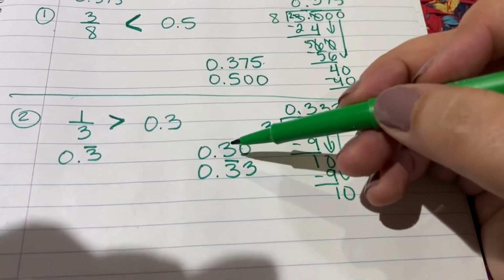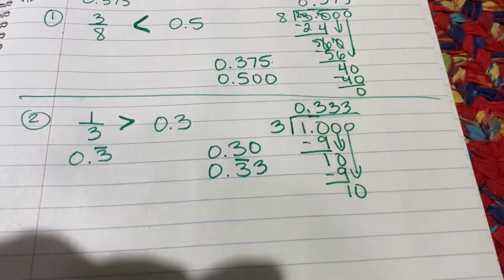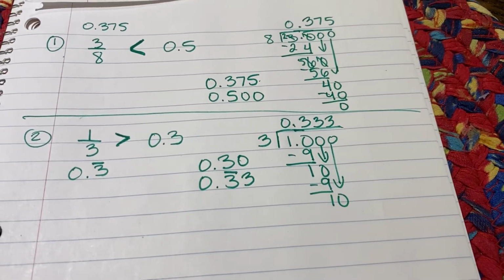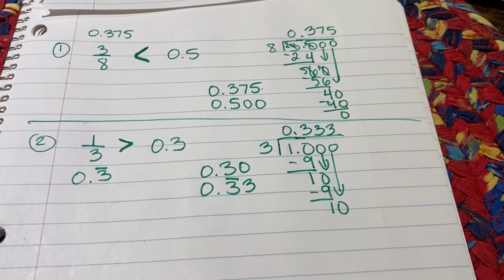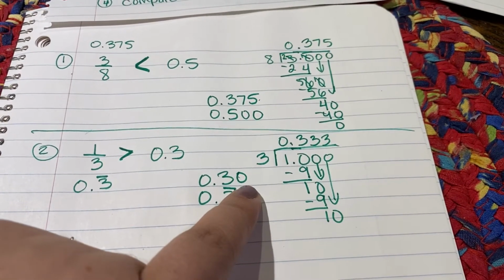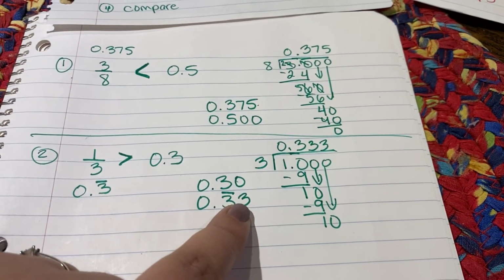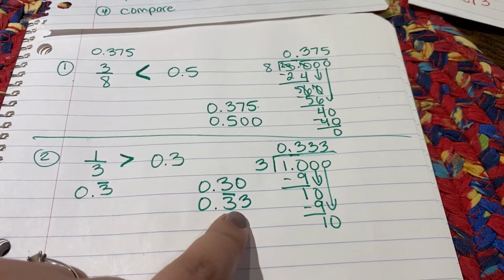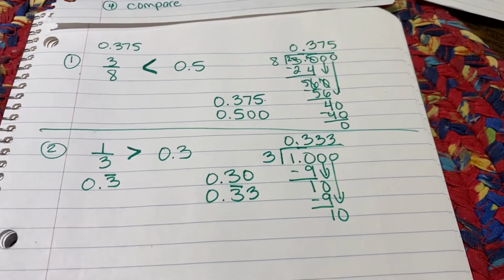So it's kind of tricky on those repeating decimals. You're going to think that they're the same, but that repeating decimal means it keeps on going. So you have to put that repeating digit and then add that 0 on the other one. So you can clearly see that this one is the greater value. 33 hundredths is bigger than 30 hundredths.